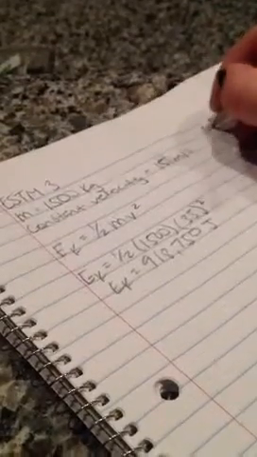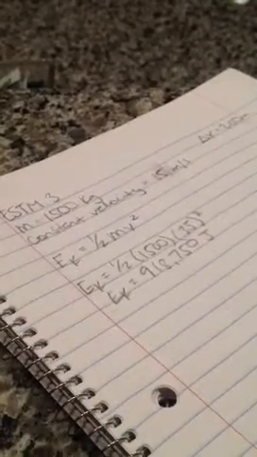So that's the first part, and then I'm going to solve if it stops in 200 meters, what is the average force applied to the car? I just picked another random number. I'm sort of taking the outline of different problems throughout the packet as well, but I'm definitely doing my own problem.